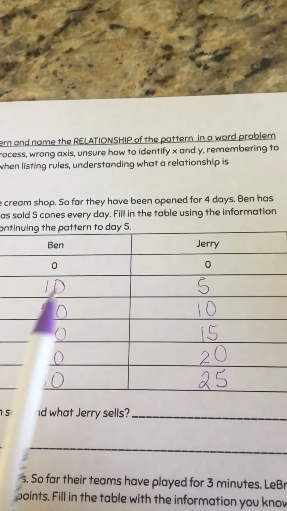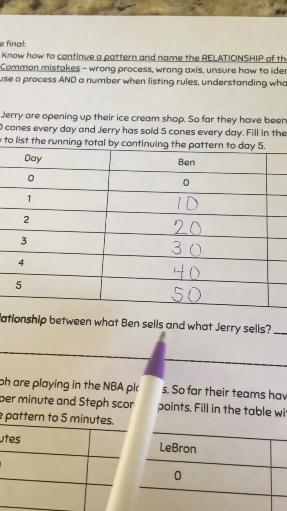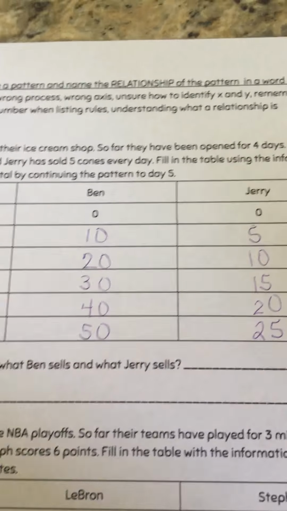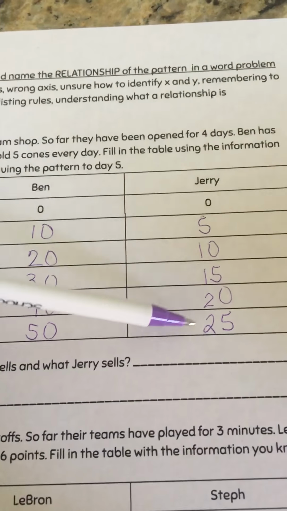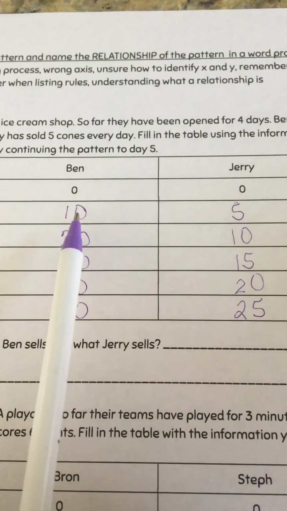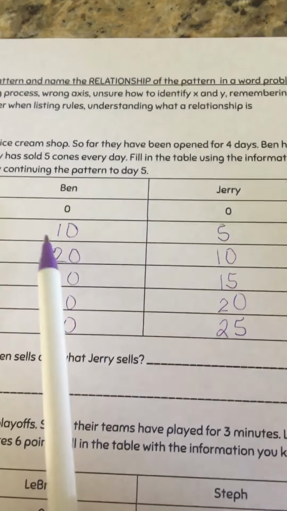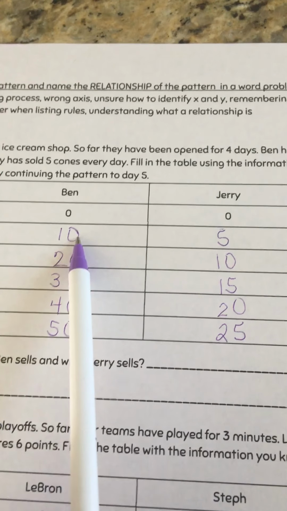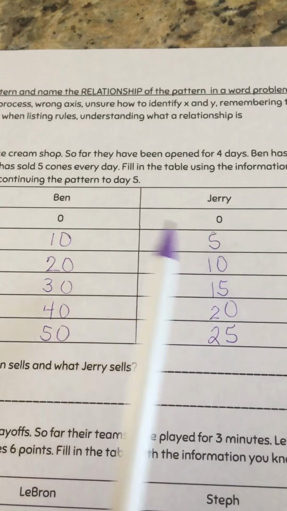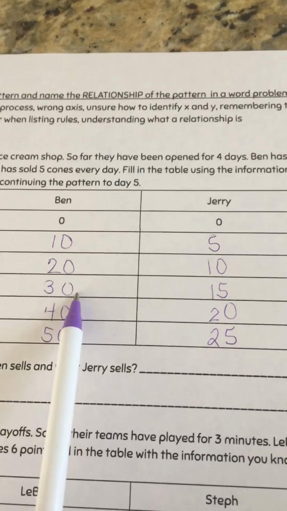So what we talk about, what is the relationship between what Ben sells and what Jerry sells, we're not talking about the rule of plus 10 for Ben or plus 5 for Jerry. We're looking at what is the relationship between what Ben sells and what Jerry sells. And if I look at the relationship, I can see that if Ben sells 10, Jerry sells 5. If Ben sells 20, Jerry sells 10, and so forth.